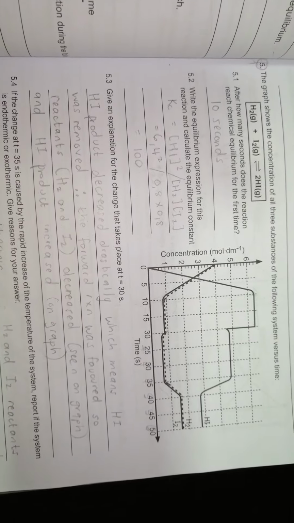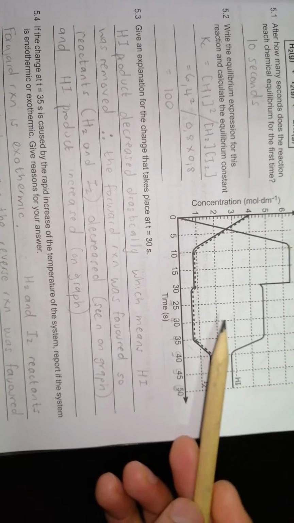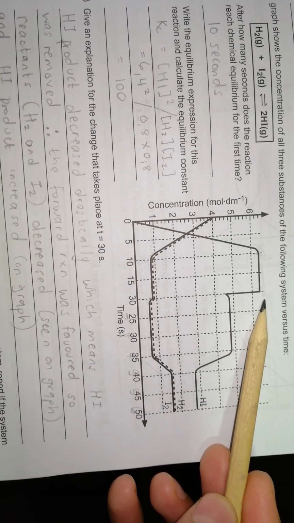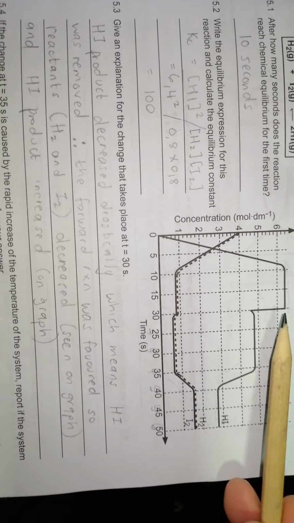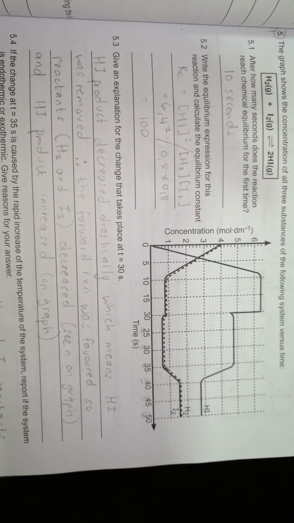Right, 5.3, give an explanation for the change that takes place at time equals 30 seconds. If you look at 30 seconds, can you see what happened? All of a sudden you have a drastic decrease in this graph, and this graph is HI. So you drastically decreased HI at 30 seconds. So what could that have been?